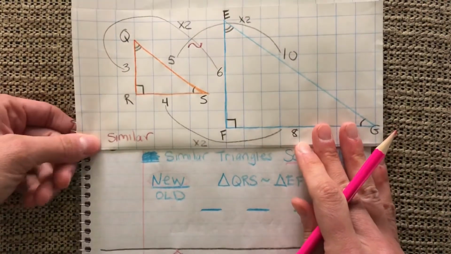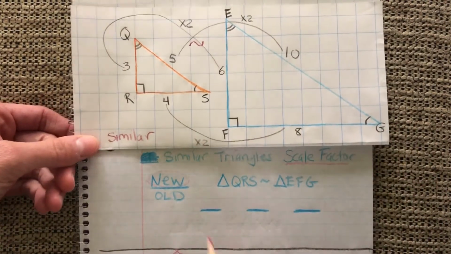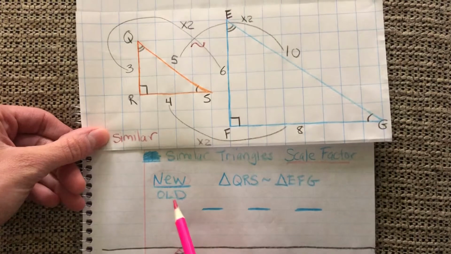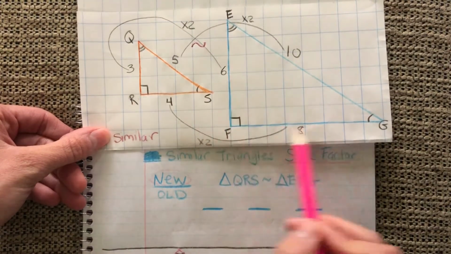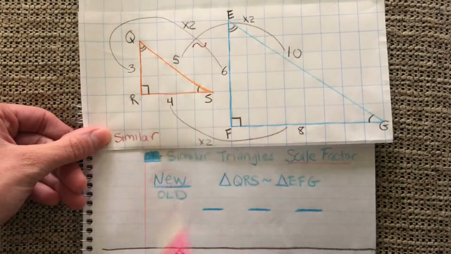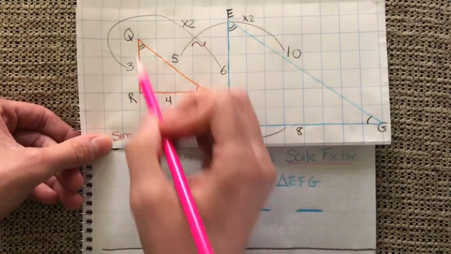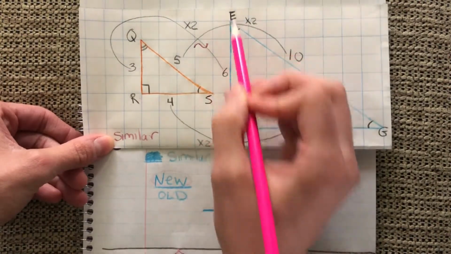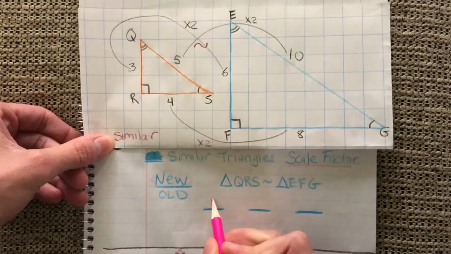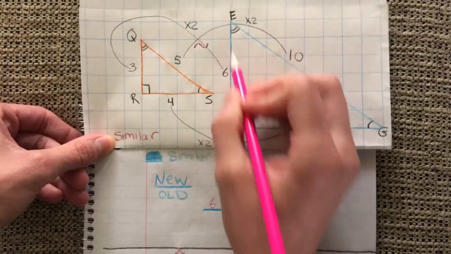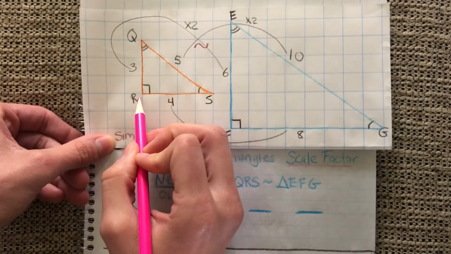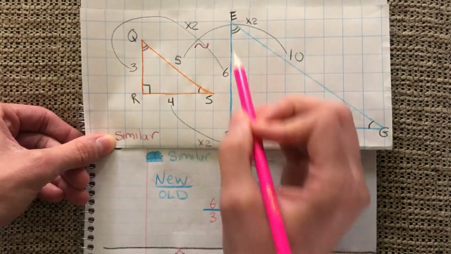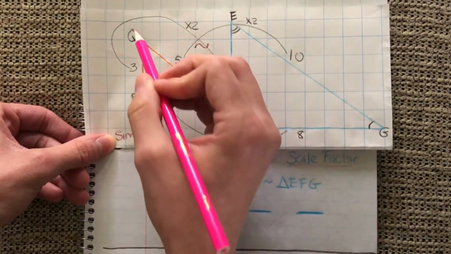So the way we're going to find our scale factor is we are going to set up a ratio of our new measurement of our sides over our old measurement. So our new, meaning our blue triangle, over our orange triangle's measurement. So let's start with our first corresponding side, QR to EF. The new side would be EF, and we know that measurement is 6. The old side of our corresponding triangle would be QR, and we know that measurement is 3. And so that is the ratio of leg EF to leg QR.